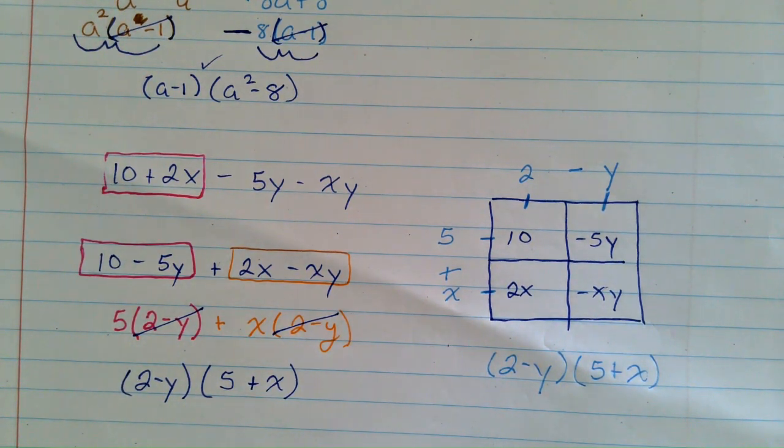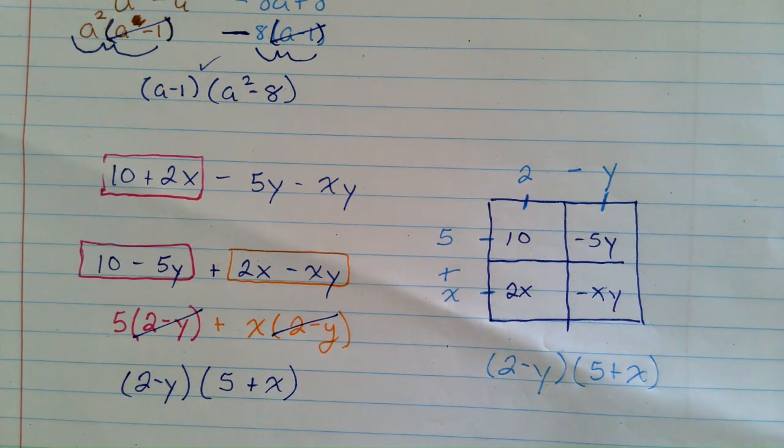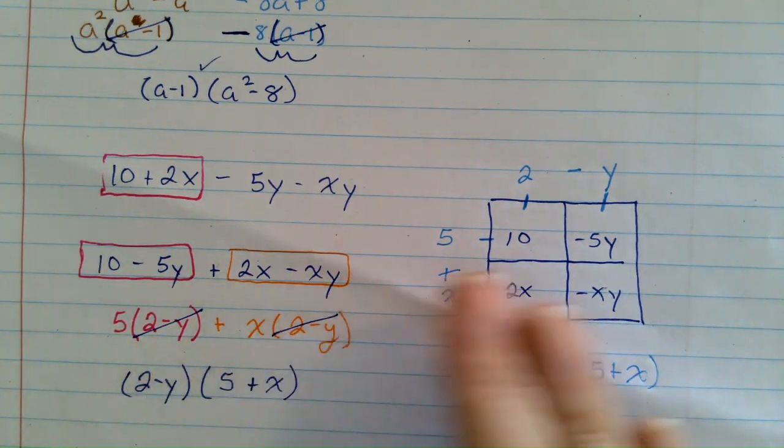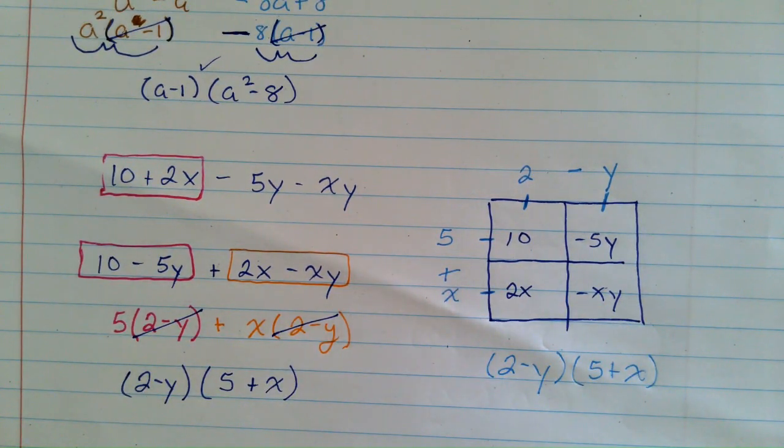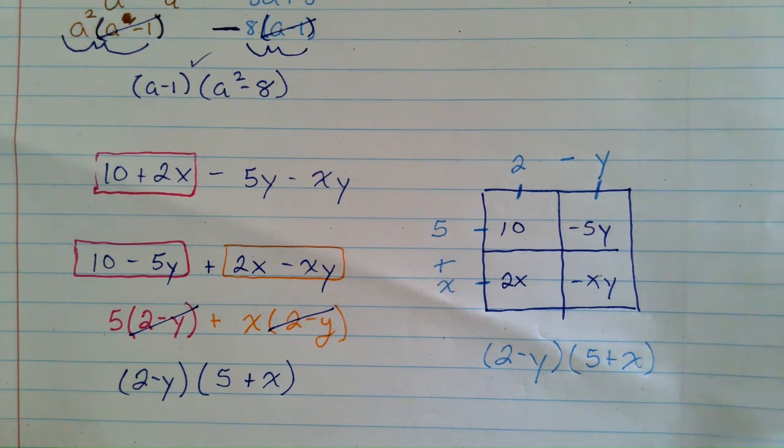It doesn't matter which way you go. You can use the box method, or you can use factor by grouping. I much prefer the box method for those who have never done factor by grouping because it's a nice visual. So that takes care of factoring when there's more than 3 terms. And it leads into factoring trinomials, which would be problems with 3 terms.